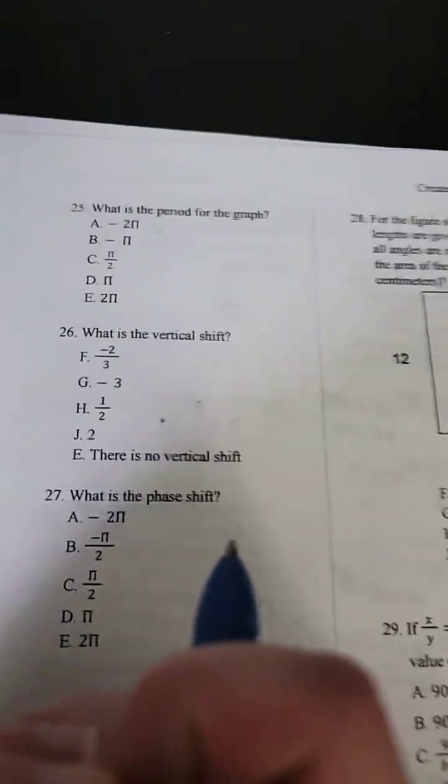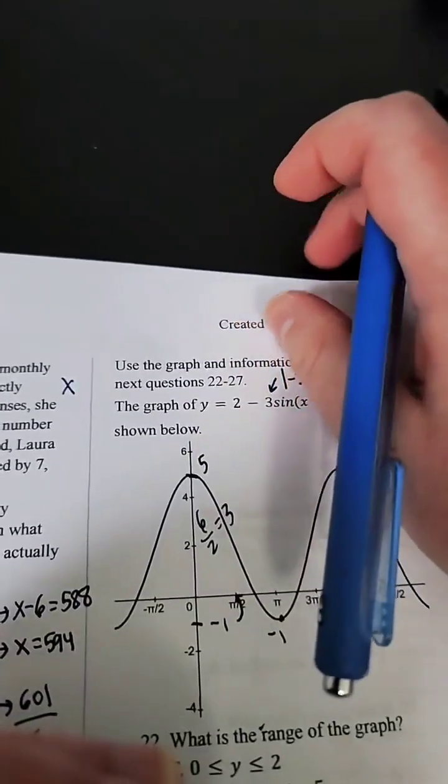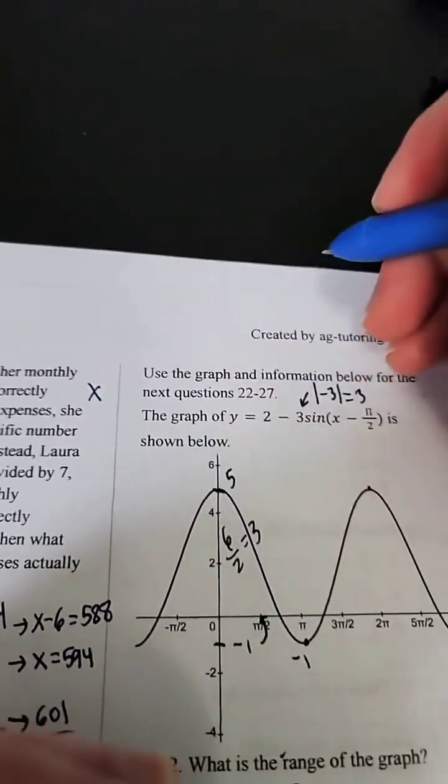So let's go now to number 25. What is the period of the graph? This is again one of the things that you would typically remember with your formulas. If you have my book later on, you can look this all up in chapter 44, just so you know.